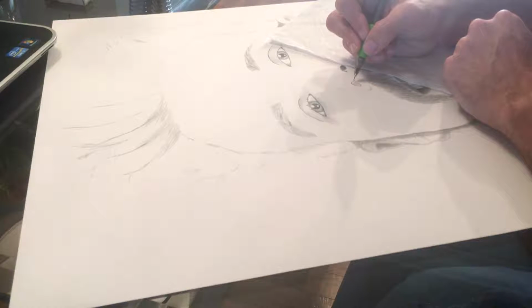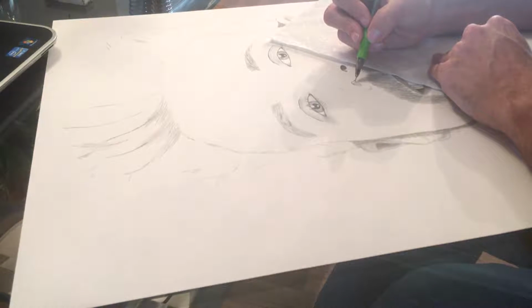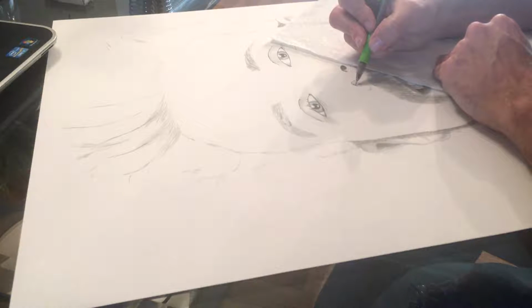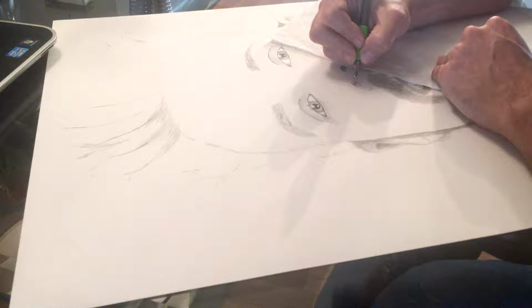It's going to meet underneath. Where this got lighter right here, this is going to get lighter slightly right here. So we're going to draw in the same thing here. He's got a couple of nose hairs here as well, and we're going to draw those lines in.